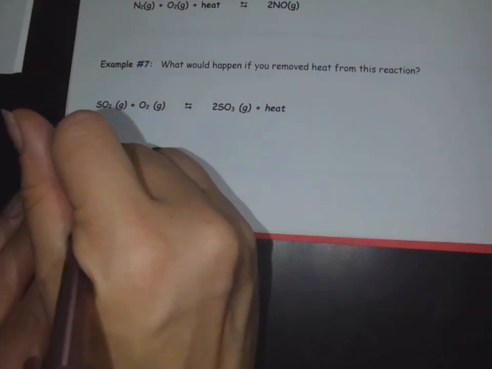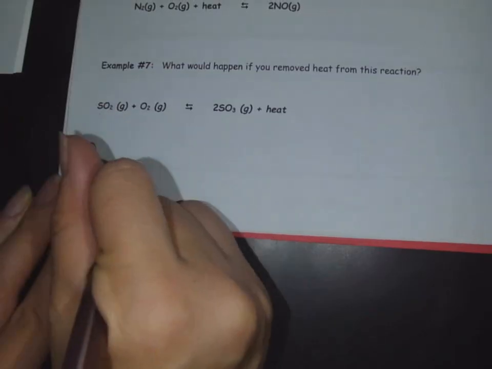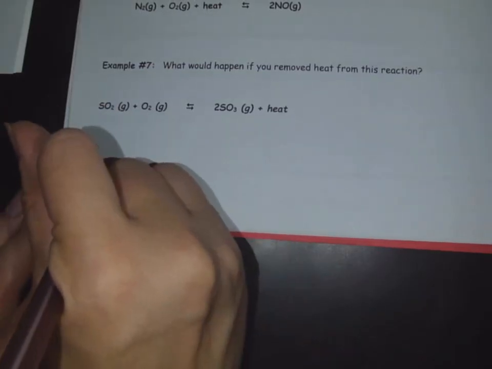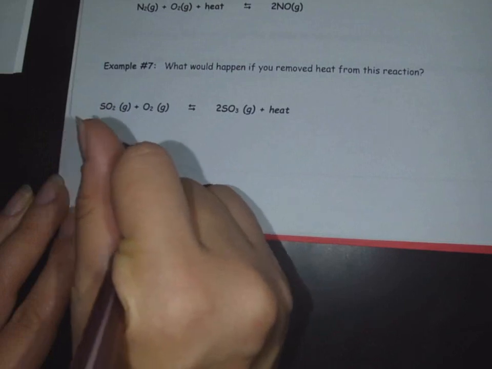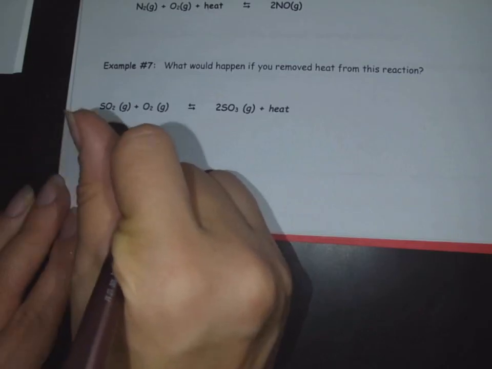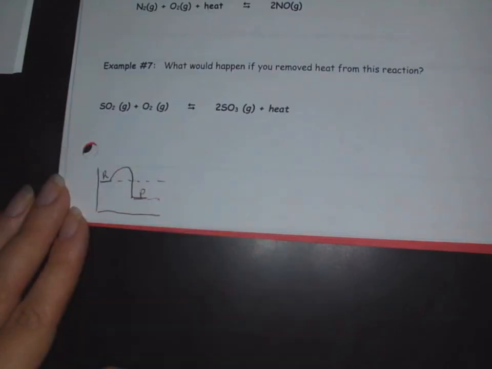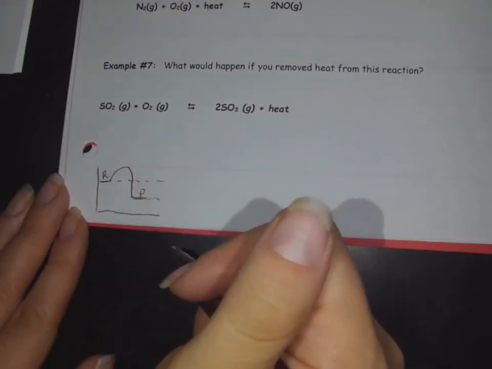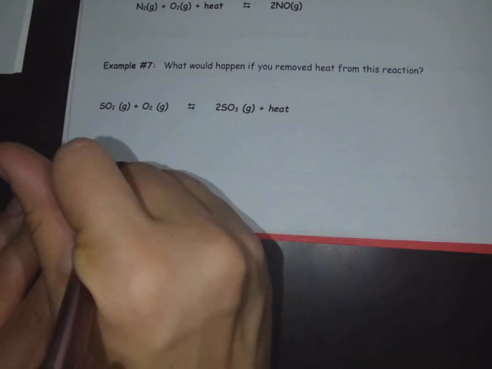Just a reminder, if I had that energy diagram from before and the reactants were higher energy and the products were lower energy. So there's my reactants, there's my products. This is an exothermic reaction.